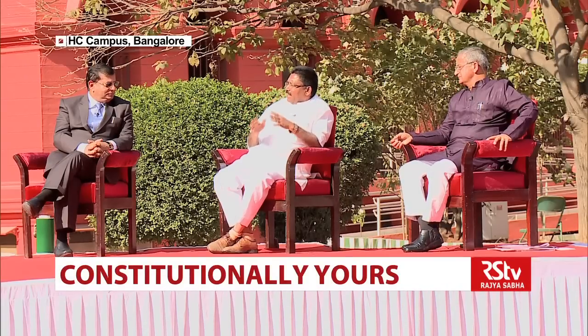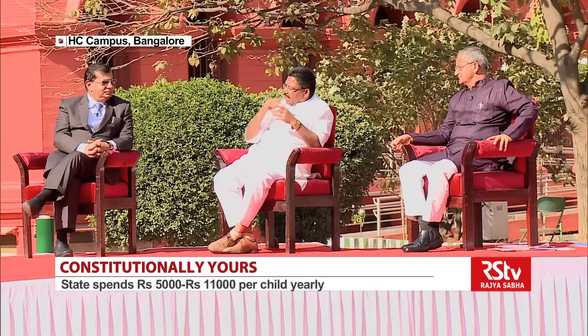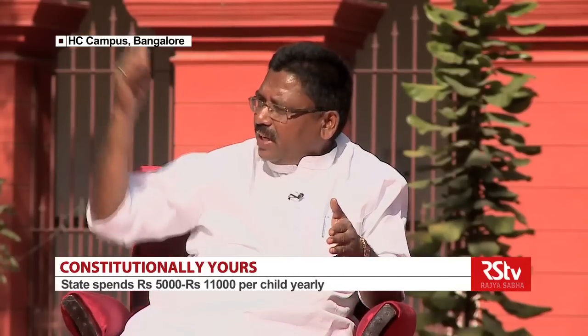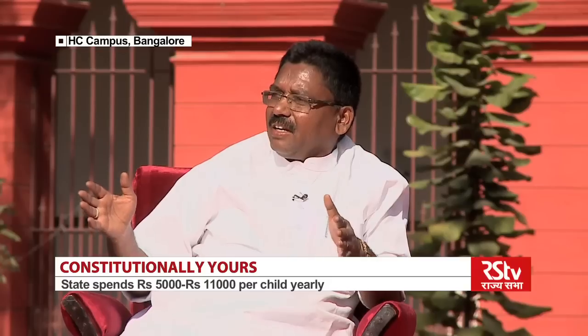See, now after amendment of Article 21A, the state has been funding. The state has been paying 5,000 to 11,000 for a child every year from the exchequer of the state.